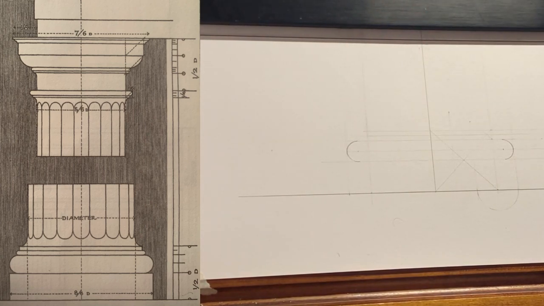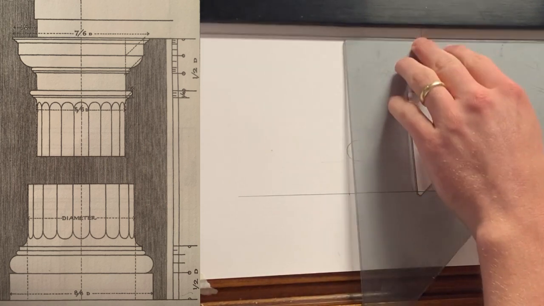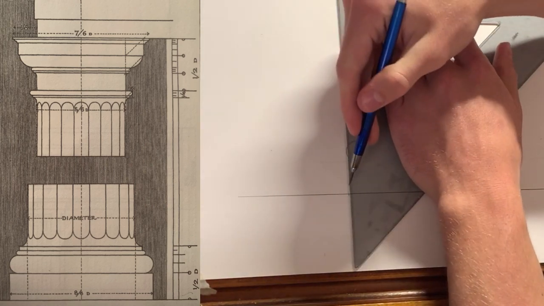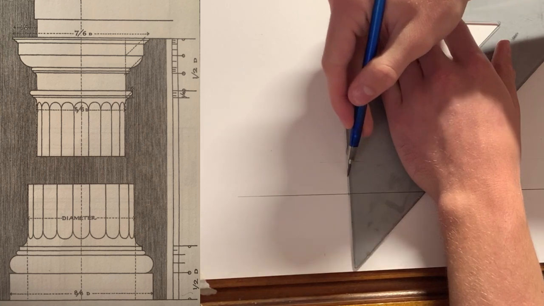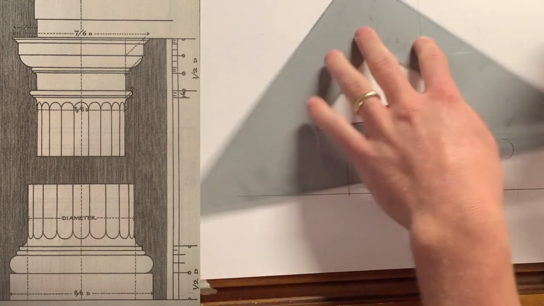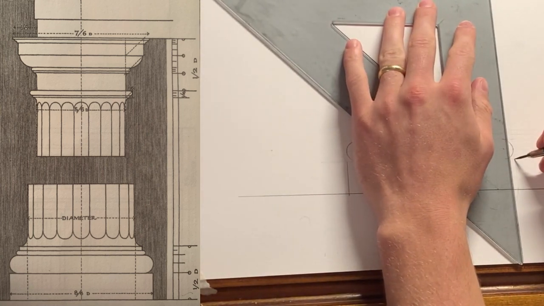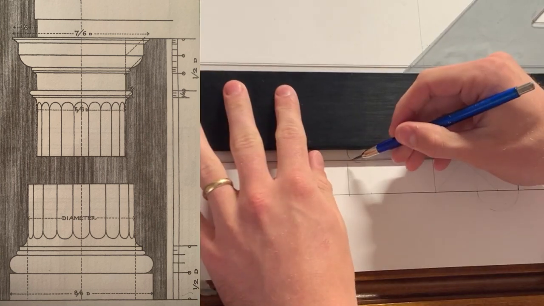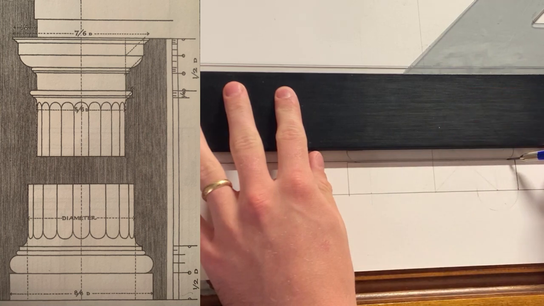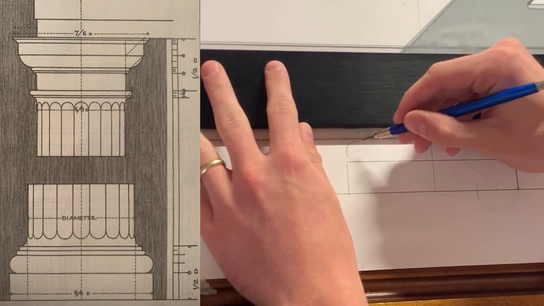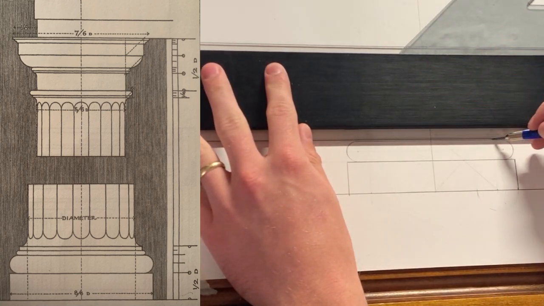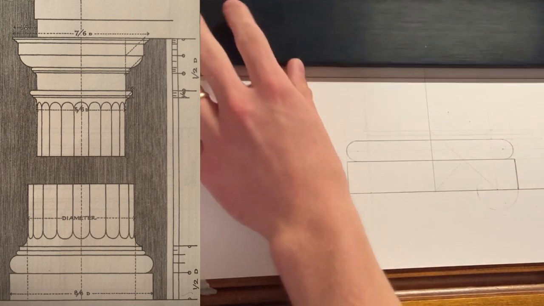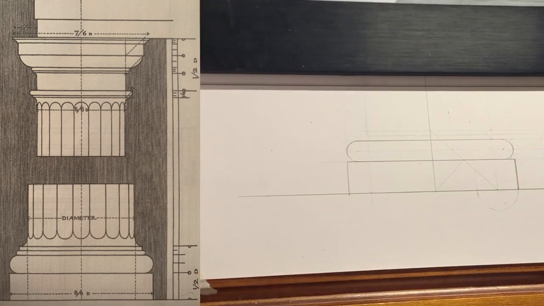And then I'm going to darken the outside of the plinth a little bit. Hopefully you guys can see with the shadows that I'm casting. I don't have perfect lighting here, so my apologies. And this line comes across here. This line comes across here. Okay, so that is the plinth right here and the torus right here.